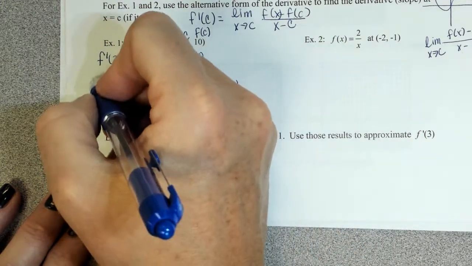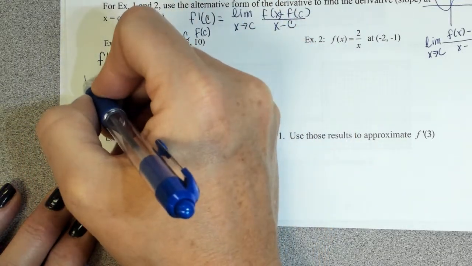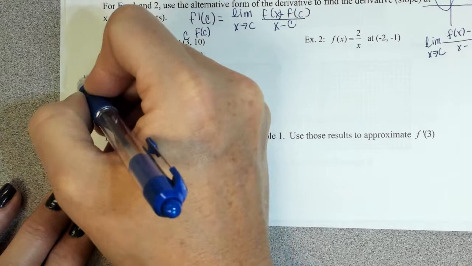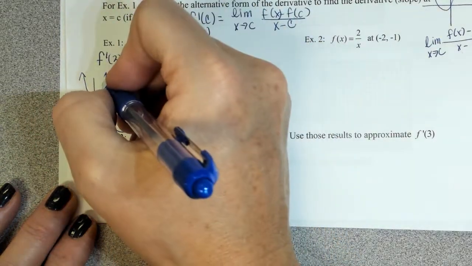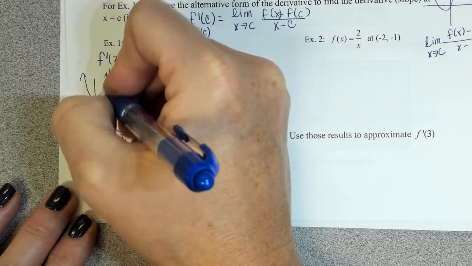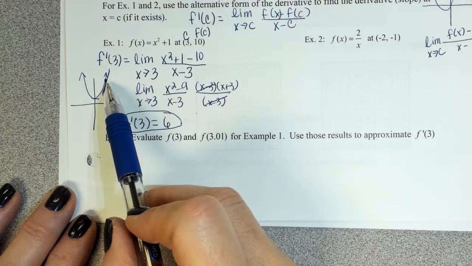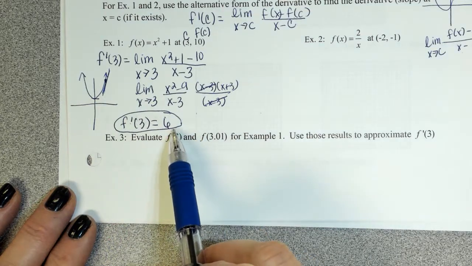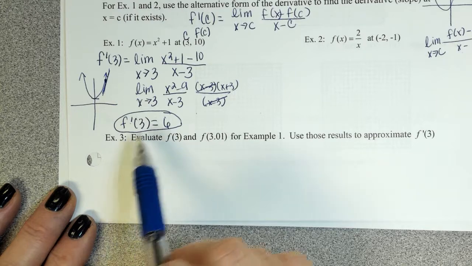Think about what we really just did. This is a parabola. It opens up. Looks like that. At x equals 3, right about here, we just found the slope. Doesn't it look like that's a positive slope and that it's a pretty steep slope? So that makes sense, that answer we have. Okay, so you should look at things like that too.